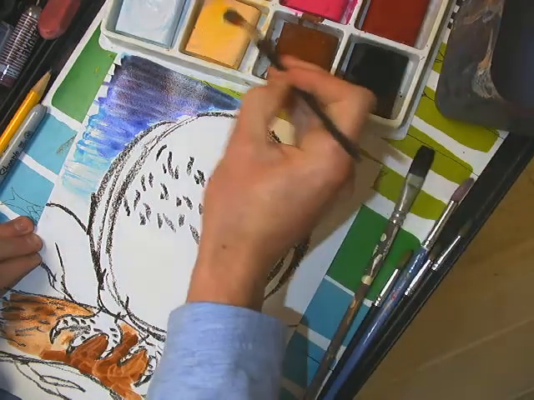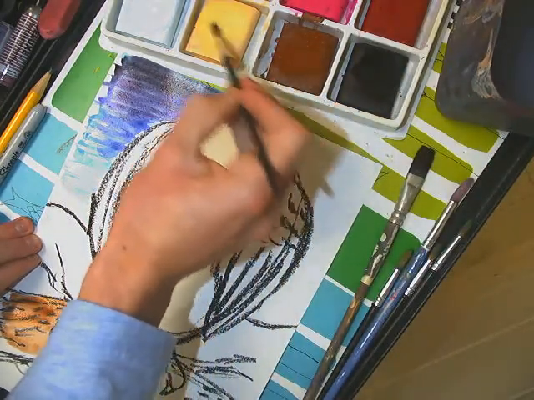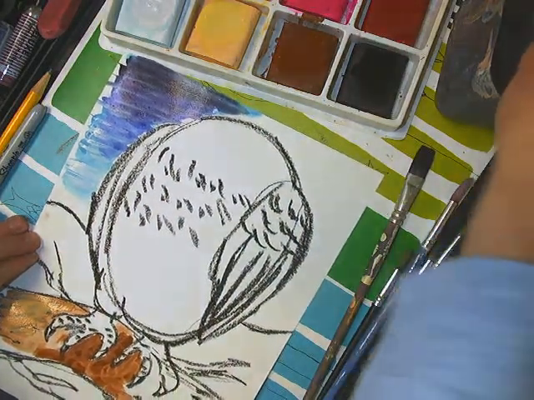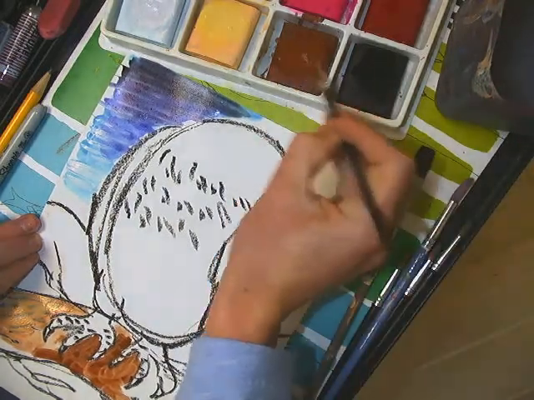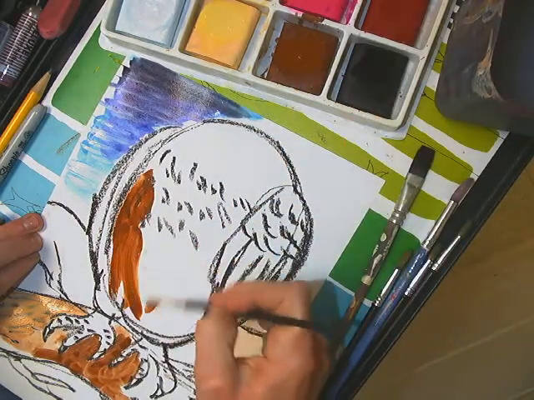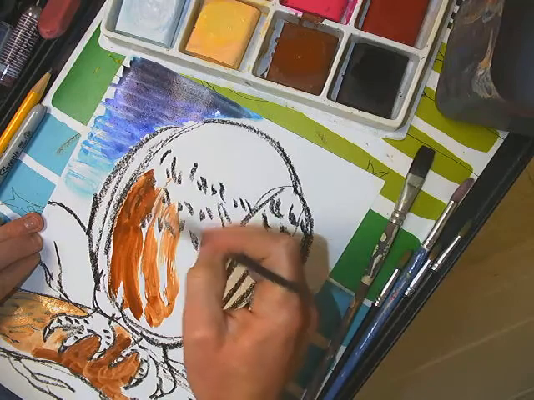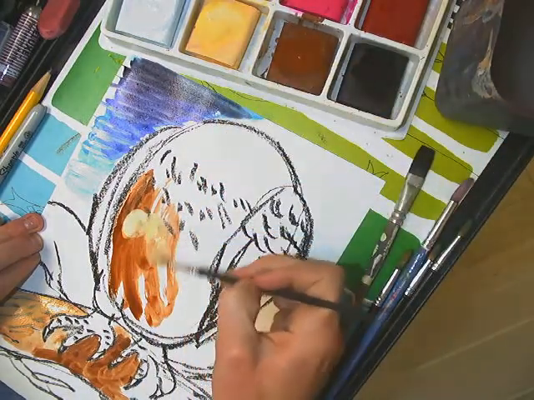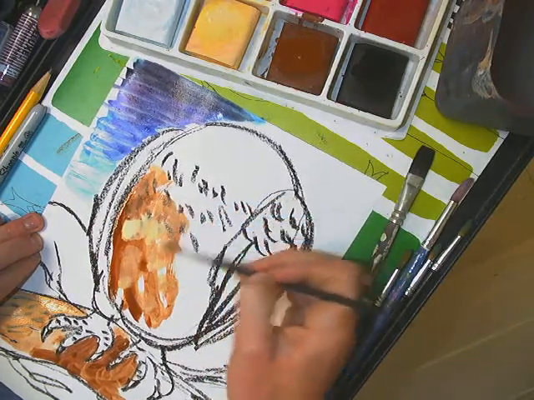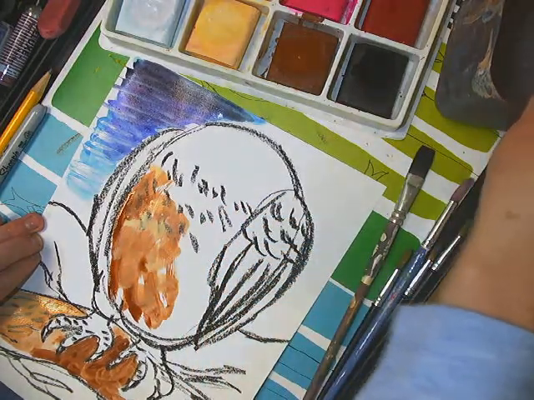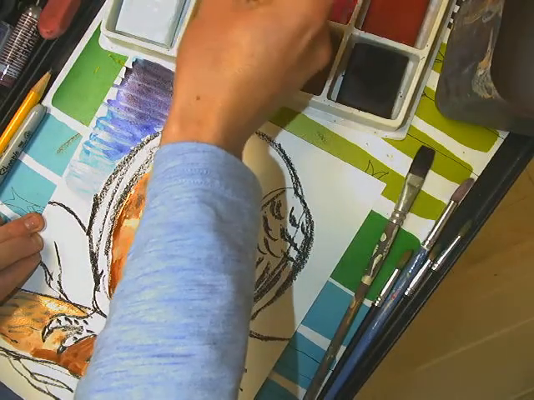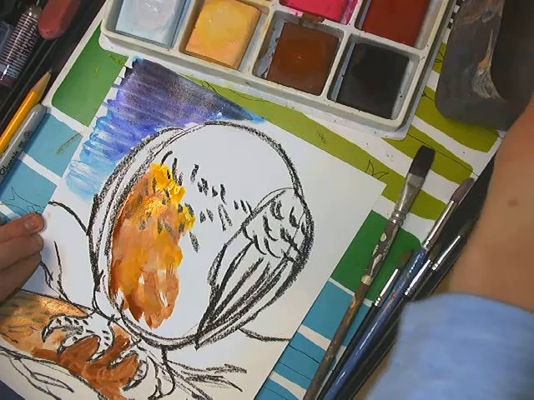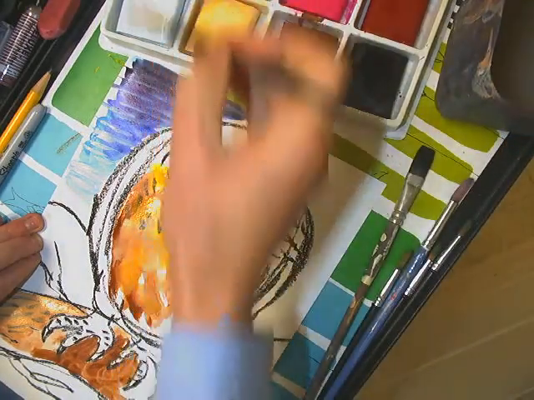I might make some of the branch a little lighter in areas where the moonlight might hit it. I'll add some sandy tan in to make it a lighter brown. And I probably will do the exact same thing on the owl body itself. I might start with brown, but then I might rinse my brush, add a little sandy tan, little brush strokes, add texture. Maybe I'll add a little yellow in there, and maybe even some white for some highlights and lighter feathers too.